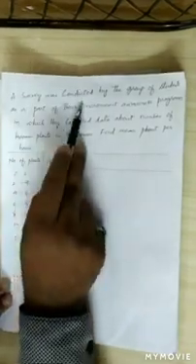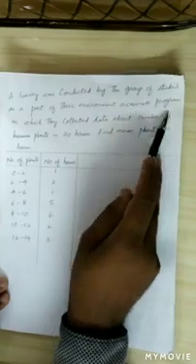Now we are going to solve one question with the three methods of the mean. A survey was conducted by a group of students as part of their environment awareness program, in which they collected data about the number of plants in 20 houses. Find the mean number of plants per house. So in this question, we have to find the mean.